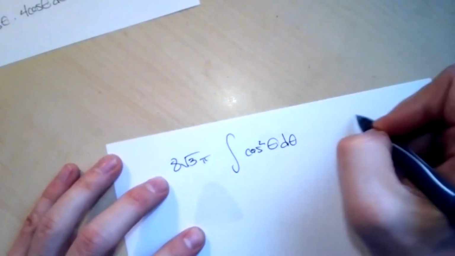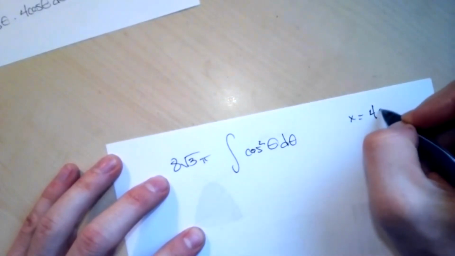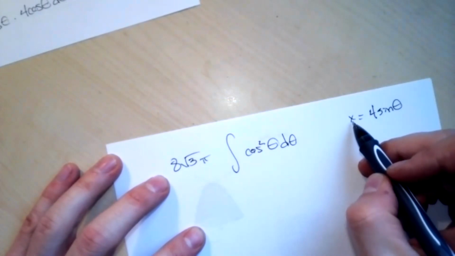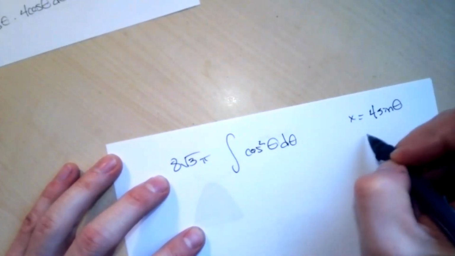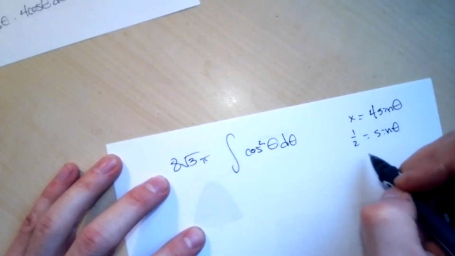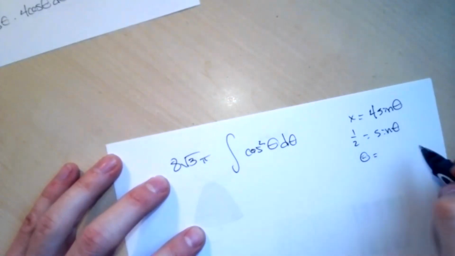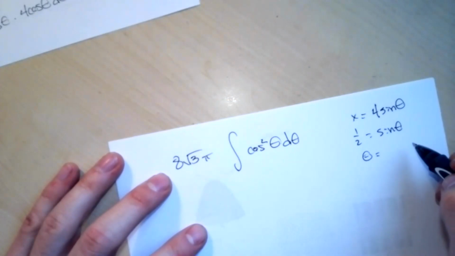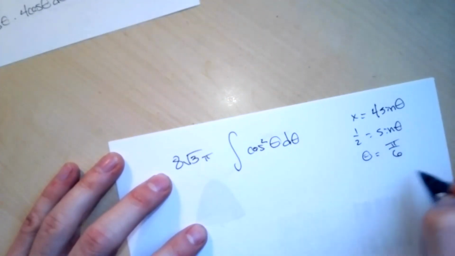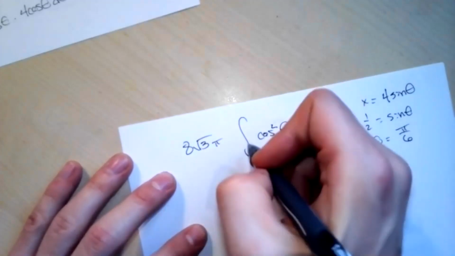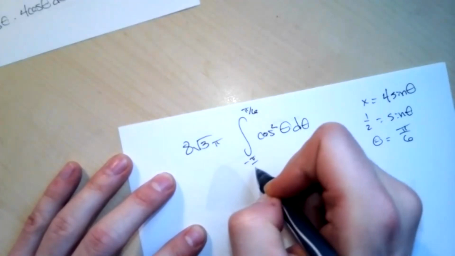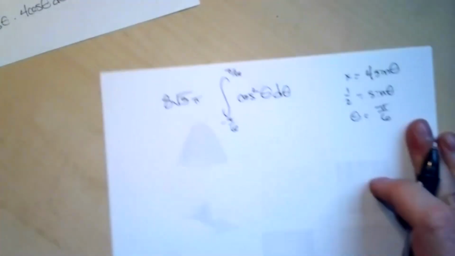Do we want to find the bounds real quick? So x was 4 sine theta. I like to find the bounds if we can. So whenever x is 2, we're solving the equation 1/2 is sine theta. So theta is going to be pi over 6. And so theta will be minus pi over 6 to pi over 6.